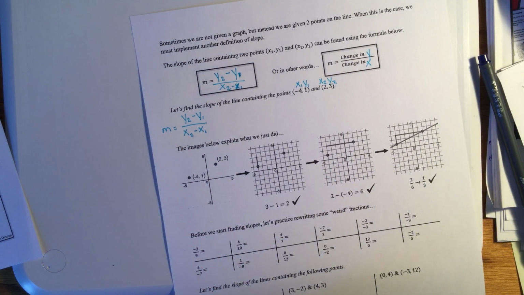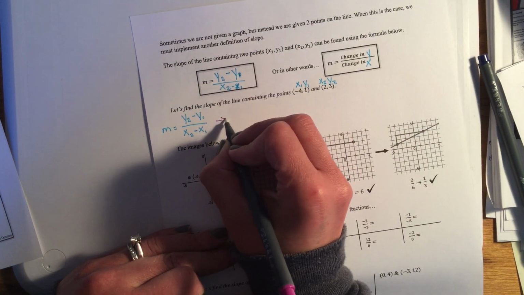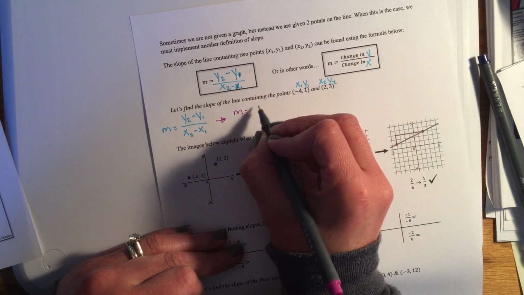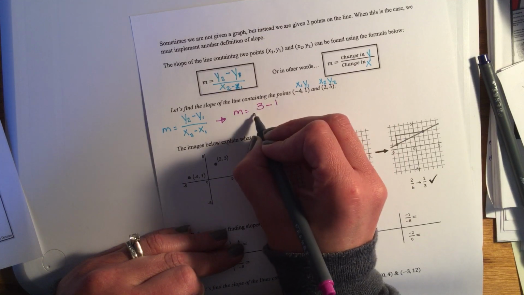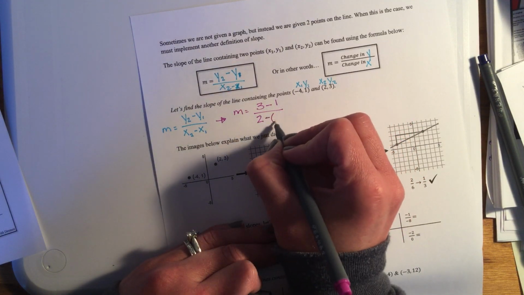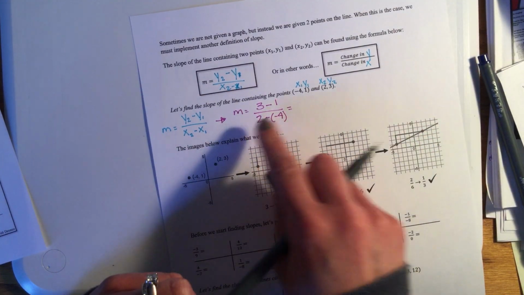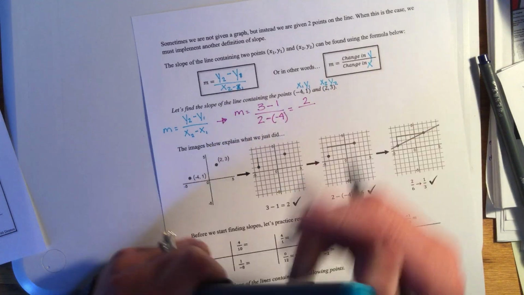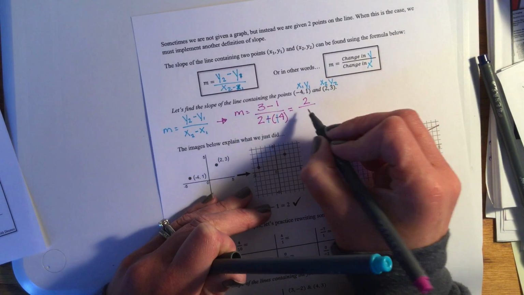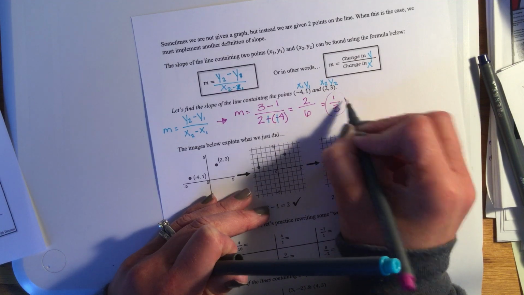So now we're going to use our formula. I'm going to put my y2 on the top. So m equals, then I have 3 minus 1 over x2 is 2 minus x1, which is negative 4. Okay, so remember 3 minus 1 is 2, and then remember on the bottom that when you subtract a negative, it really turns to addition. So this gives us 2 over 6, which reduces to 1/3.